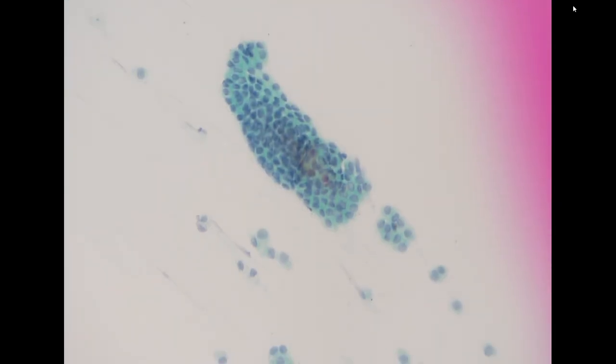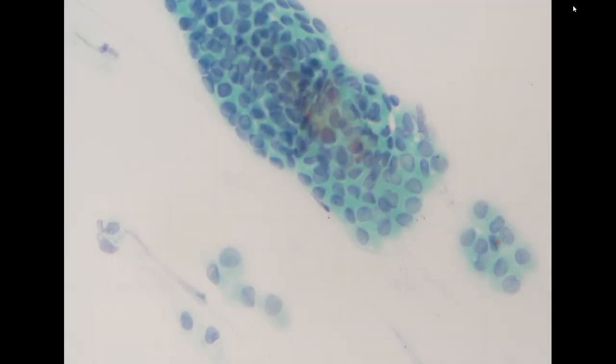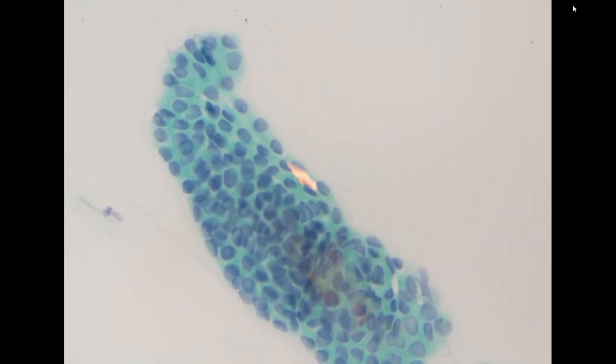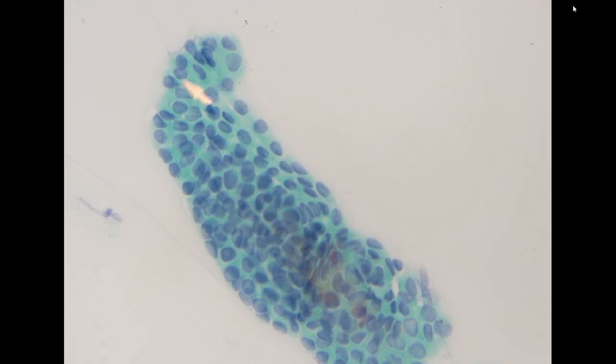Finally, we have a lung aspiration. In this aspiration, we do see nice, uniform, monotonous clusters of epithelial cells with very similar morphology to what we just saw, with oval shape and grooving. The patient actually has a history of papillary thyroid carcinoma, and this morphology is compatible with metastasis of PTC in the lung.